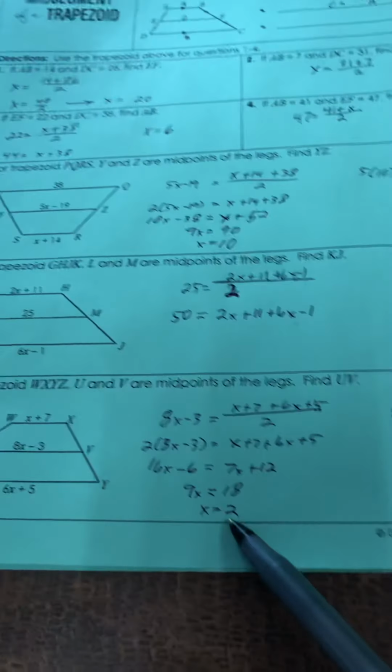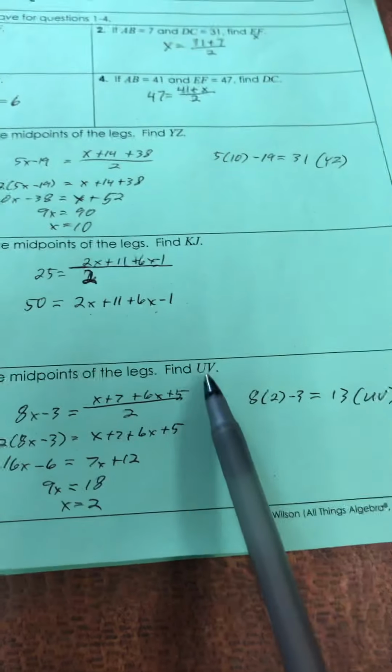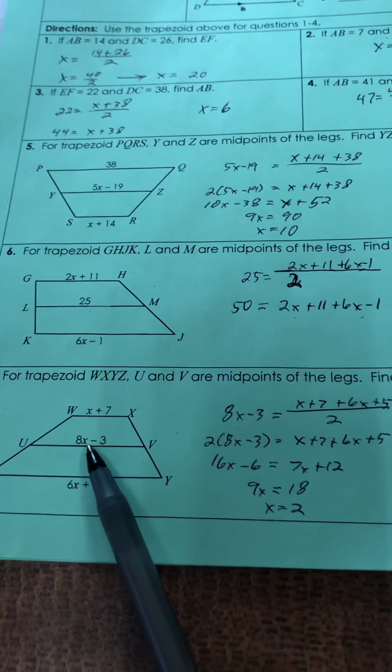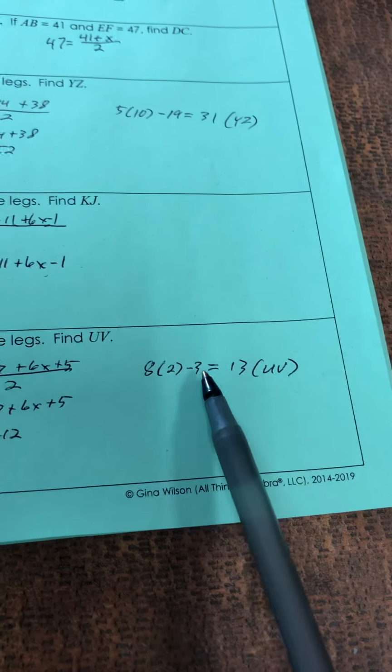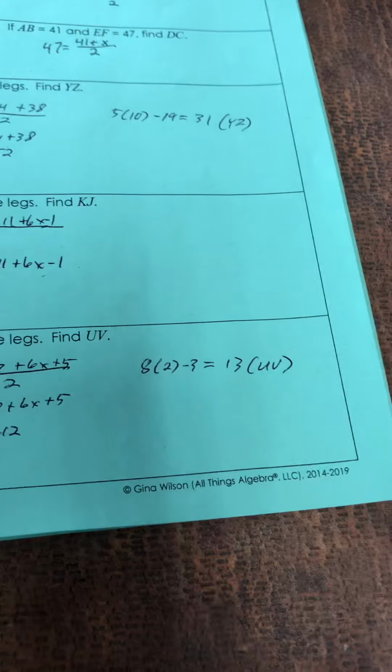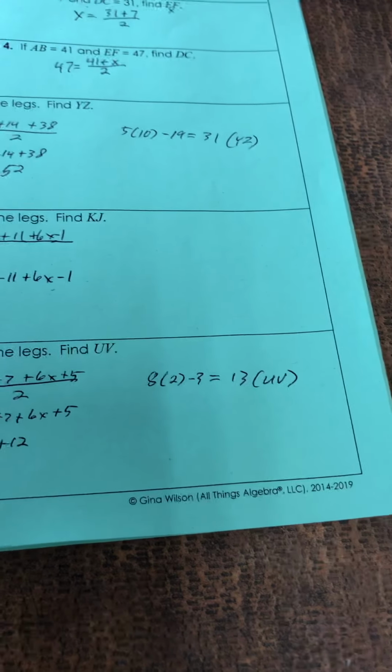I plug that 2 back in because they want you to find UV, right? Find UV. So I know what x equals now. X equals 2, so I plug that in right here for this x. So 8 times 2 minus 3 is 13, and that's your measurement for UV.